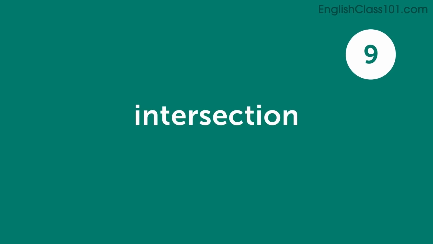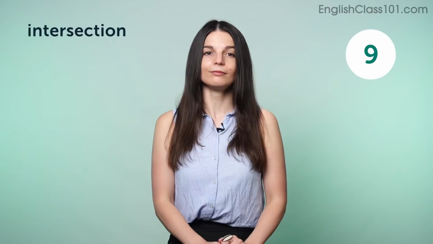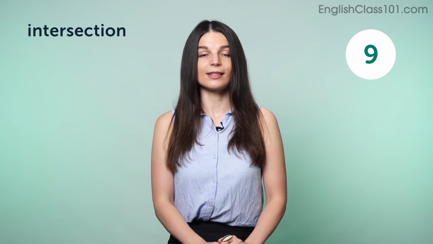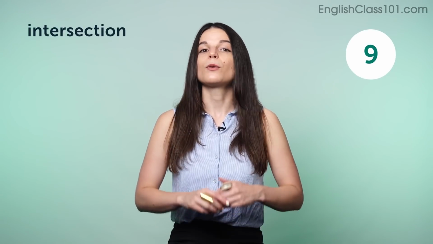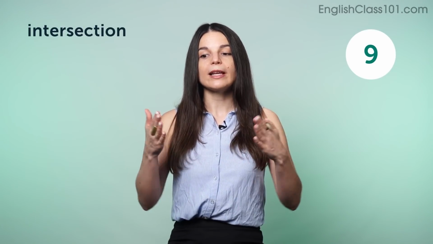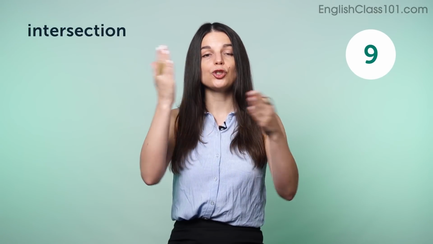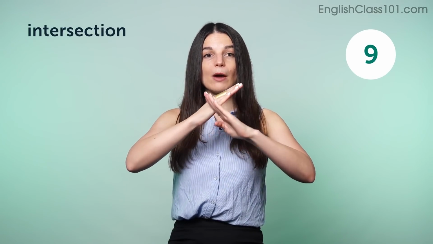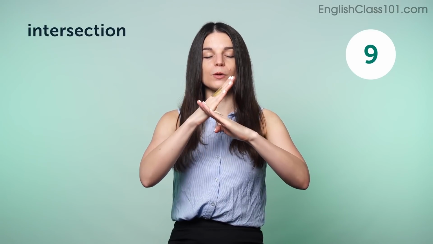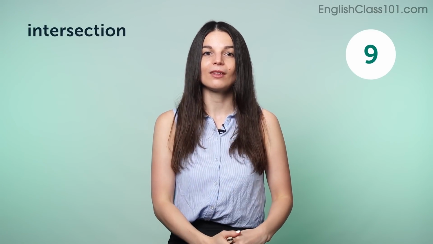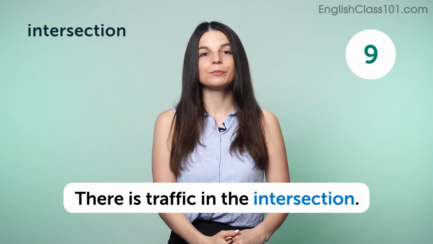Intersection. So an intersection refers to a place where two roads meet, the two roads cross. We talk about the middle point of those roads as the intersection. There is traffic in the intersection.